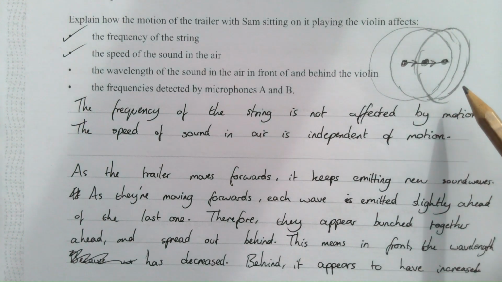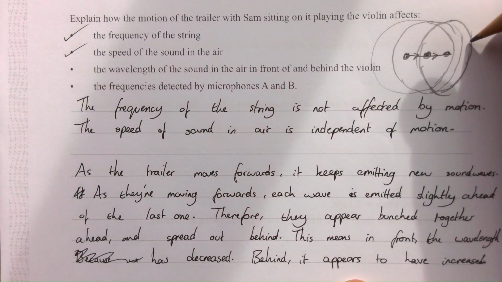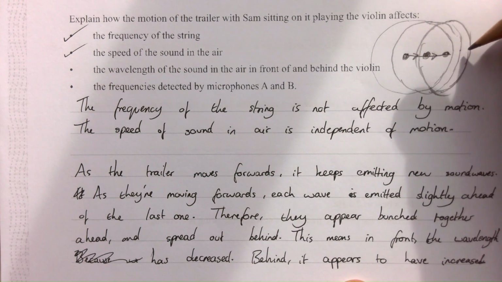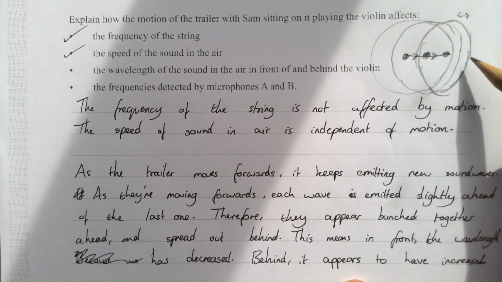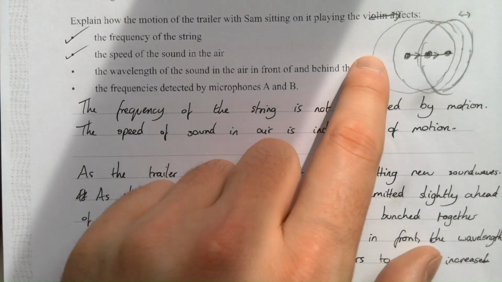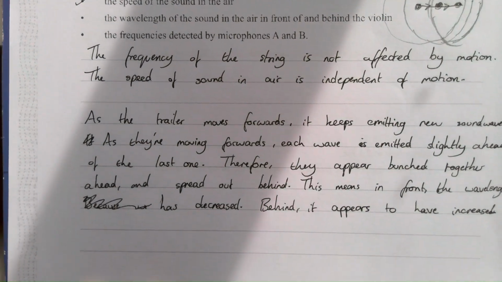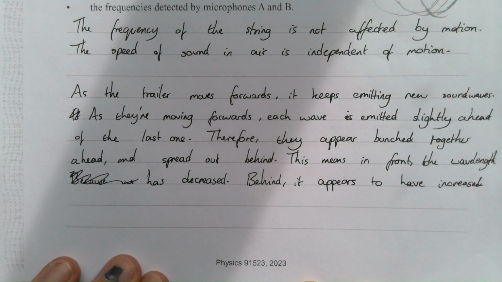And this is the wavefront each time. In front, they appear more squashed together. What that means is the length or the distance between one maximum to the next, the wavelength, has got much smaller. Whereas at the back, the wavelength, the distance between maxima, has got much bigger. Okay? Sorry, the sun's just come out and there's a big shadow from my window. You have to just deal with that.